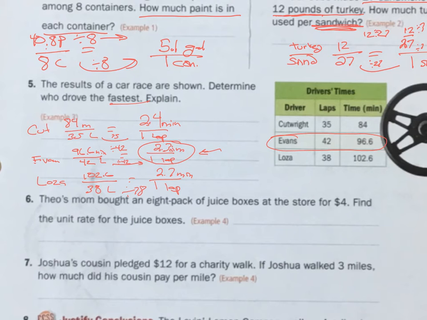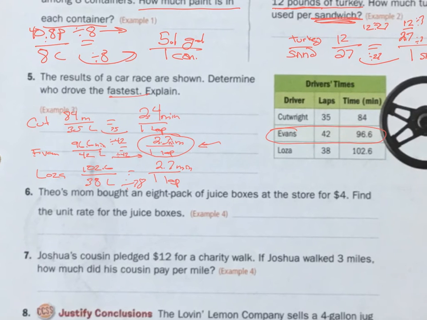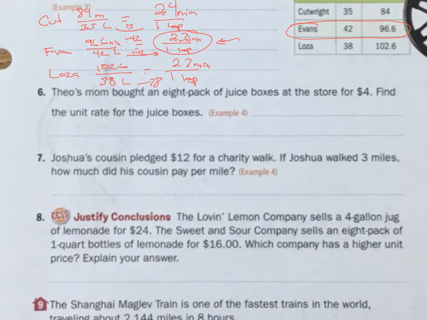All right, let's do number 6. We'll do 6 and 7. Number 6. Theo's mom bought an 8-pack of juice boxes at the store for $4. Find the unit rate for juice boxes.